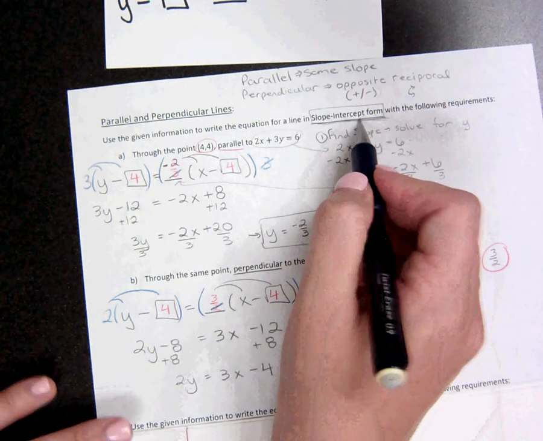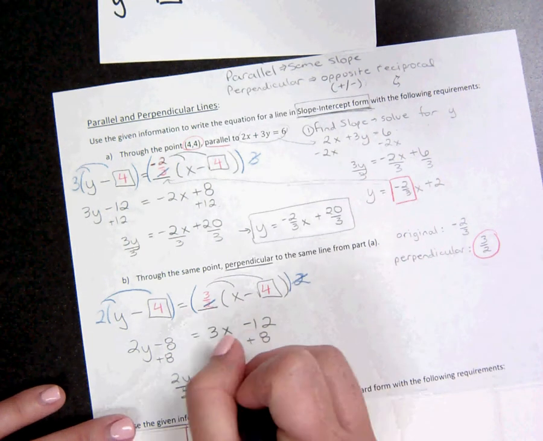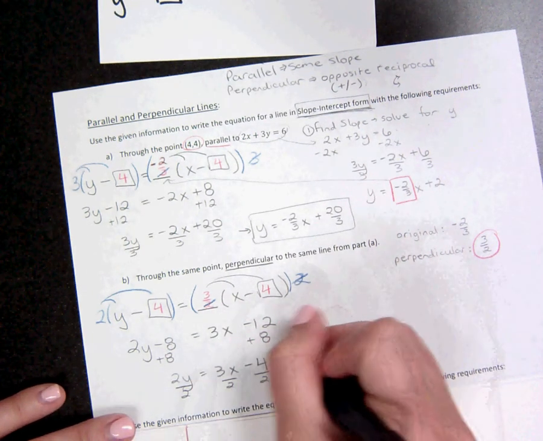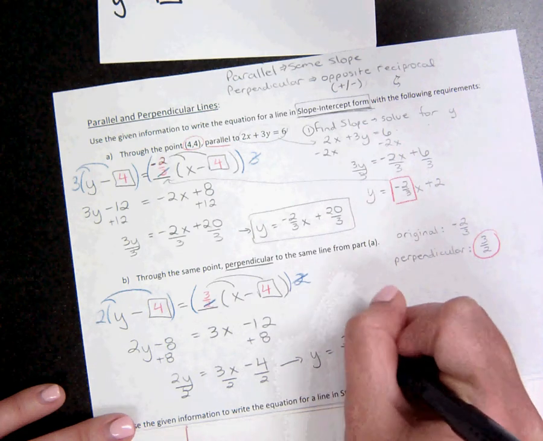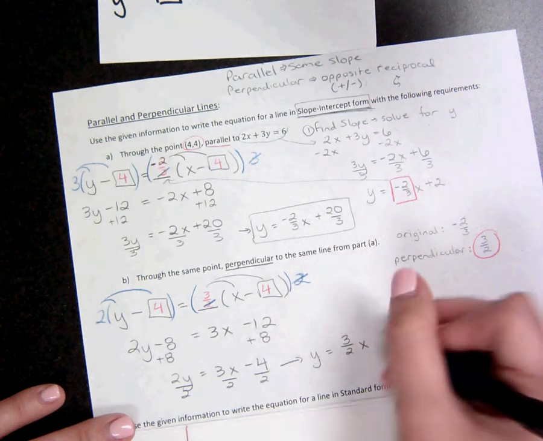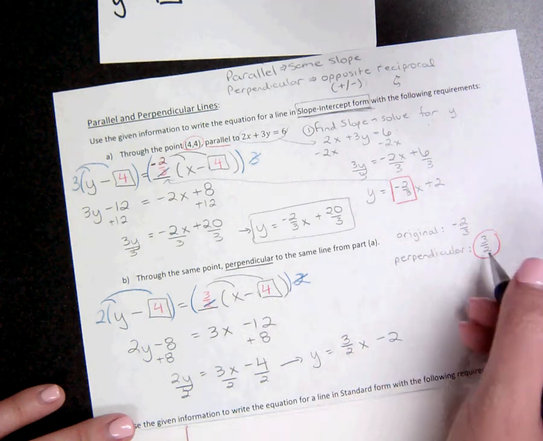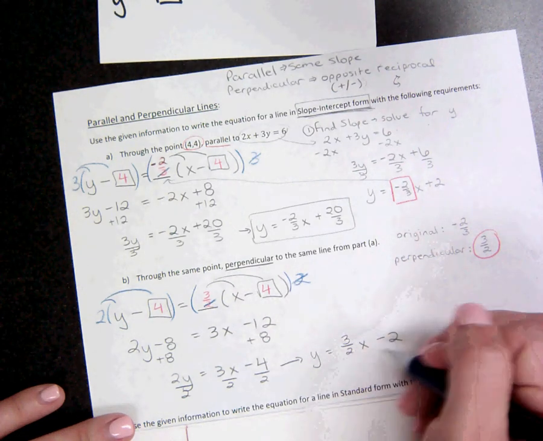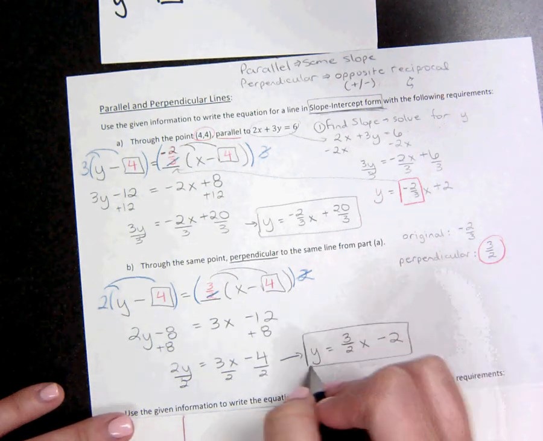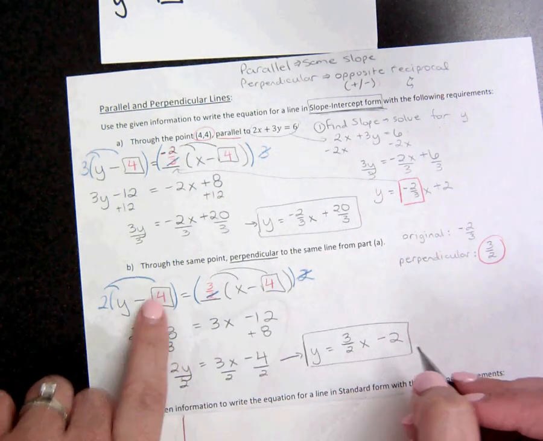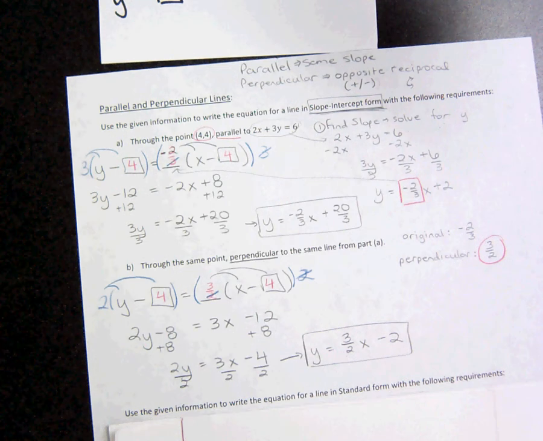And again, it wants it in slope-intercept form, so I'm going to divide everybody by 2. So that gives me a final answer of y equals 3 halves x. And negative 4 divided by positive 2 will be minus 2. So again, it has that perpendicular slope with a different y-intercept. That y-intercept corresponds to the point that it's going through.